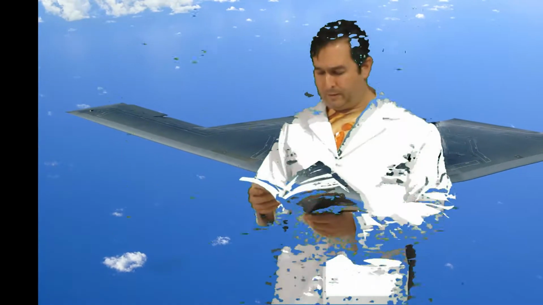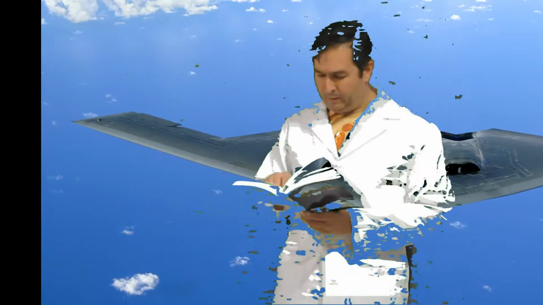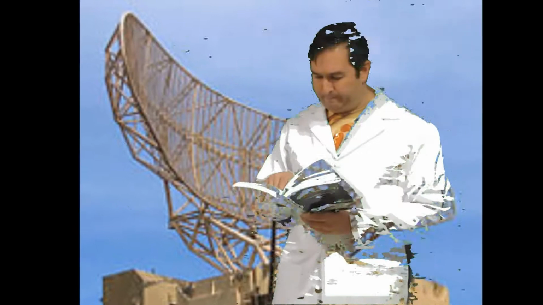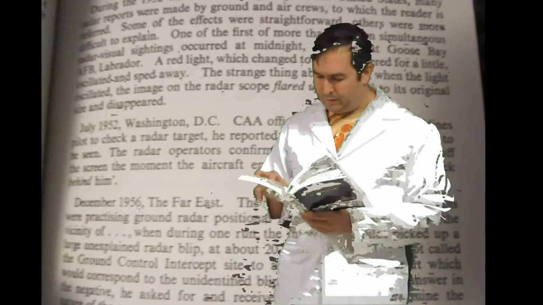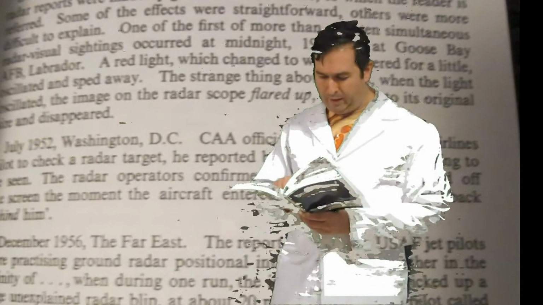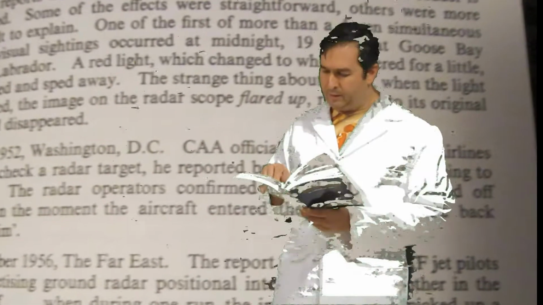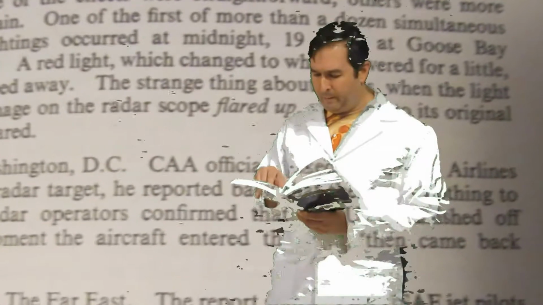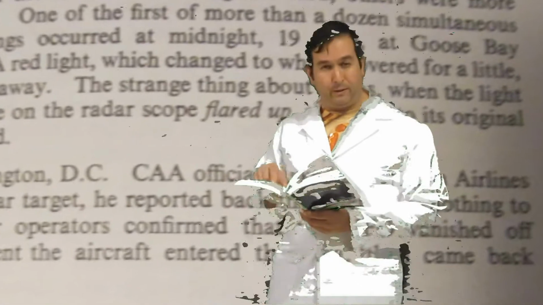So that puts a little bit of question on this, but this other case is more interesting, where it was a ground-based radar, so it was a real radar. They said they're tracking this red light, changed to white, hovered, oscillated, and sped away. They said the strange thing was when the light oscillated, the image on the radar scope flared up, returned to its original size, and then disappeared. So this looks like the propulsion system is actually doing something to absorb the radio waves.